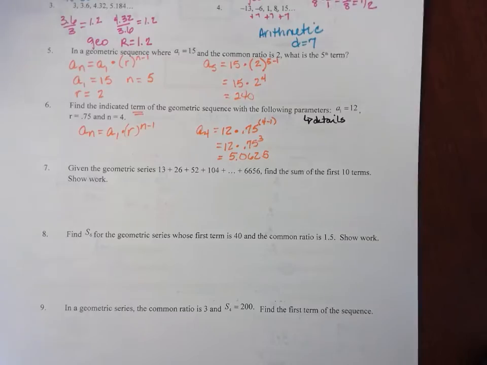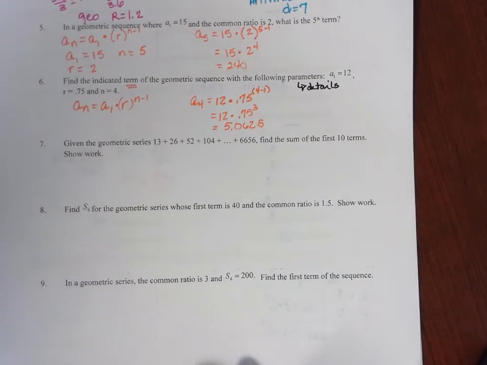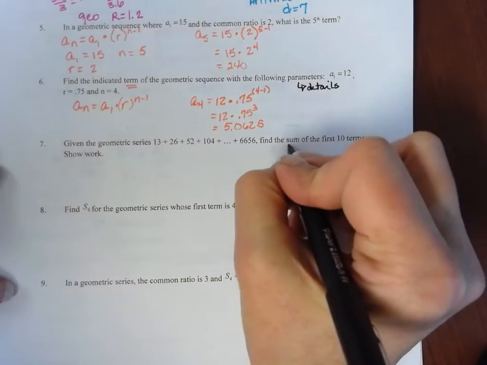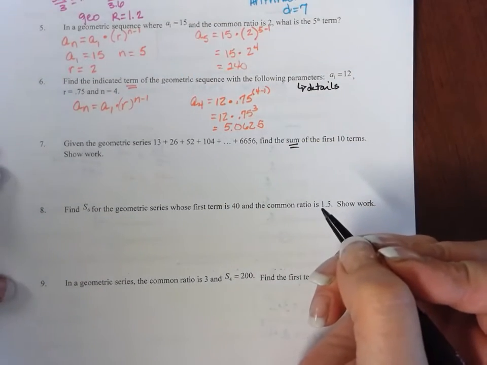Given the geometric series of 13 plus 26 plus 52 plus 104, and so on, find the sum of the first 10 terms. Which one do I want to use? Number 2, I agree. How did you know? There's actually 2 clues that should tell you that you're using the sum formula. First of all, the word sum. What's the other clue going to be?